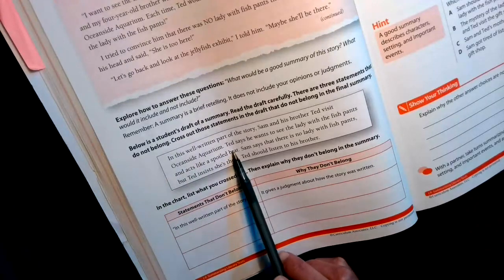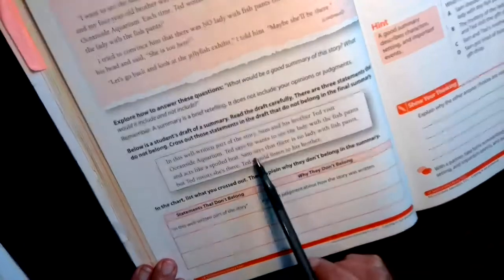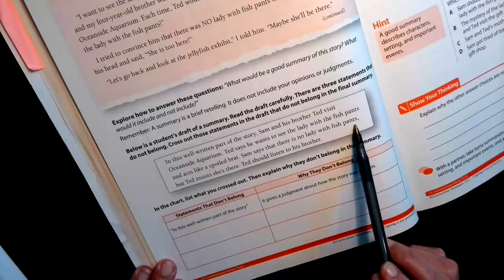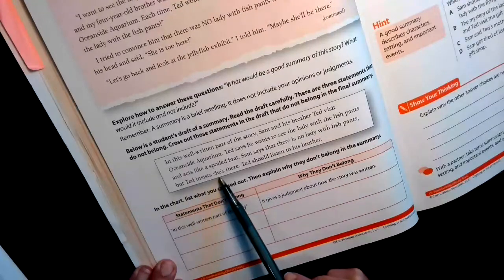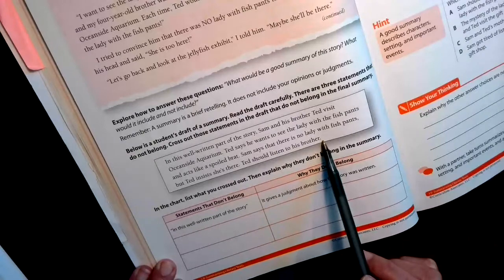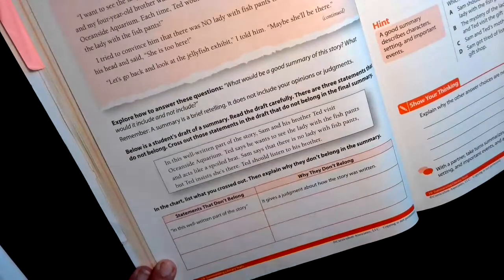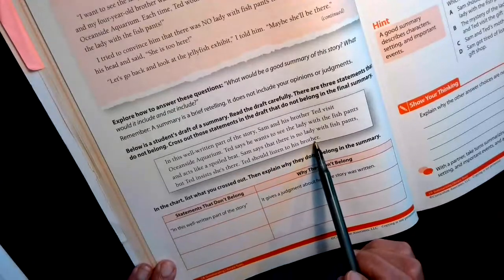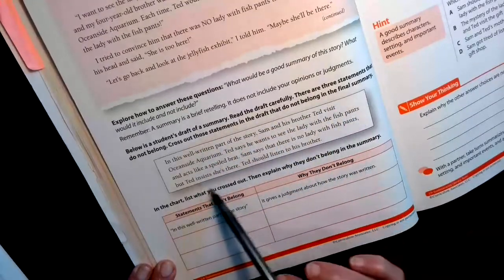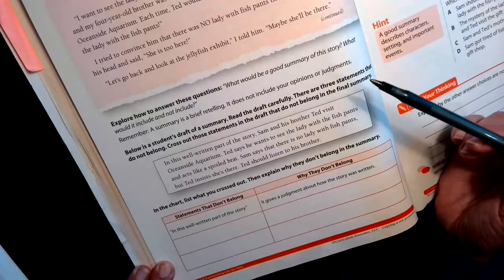Because again, that's an opinion about a character. Sam says that there is no lady with fish pants, but Ted insists she's there. "Ted should listen to his brother" would also be taken out because this gives an opinion about a character's behavior. So if we were to write a summary of just this part of the story, it would sound like this.